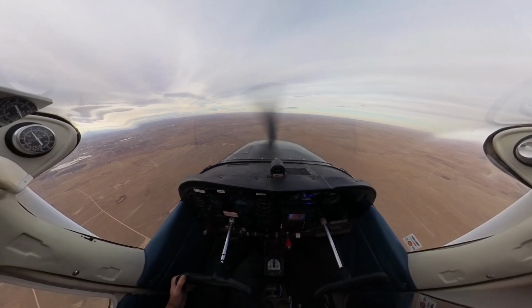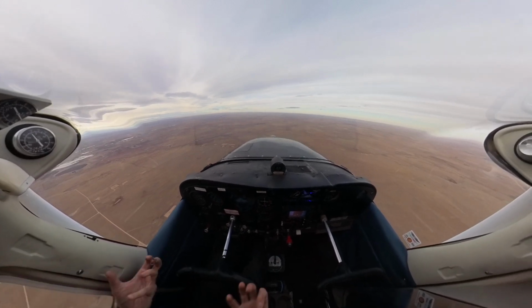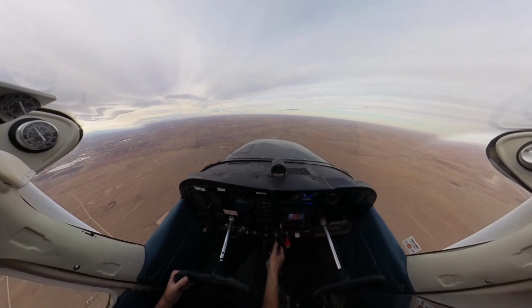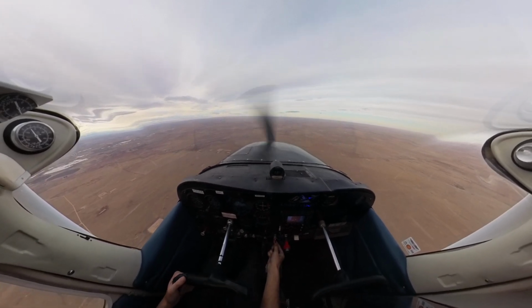Now there'll be turns involved, and when there's turns involved with slow flight, again, you have a lack of vertical lift, so you want to be super shallow. I'll go ahead and demonstrate that now. So let me get back into slow flight.